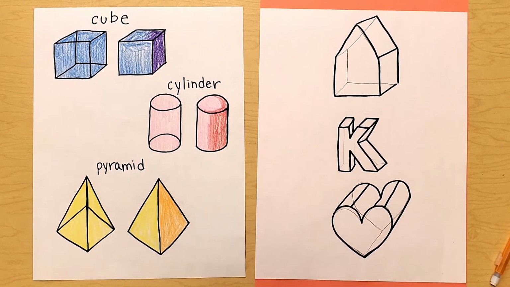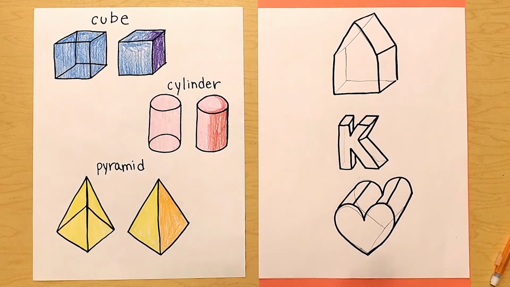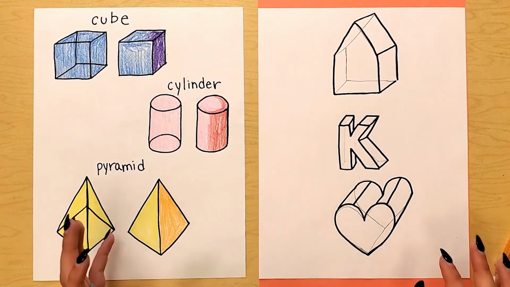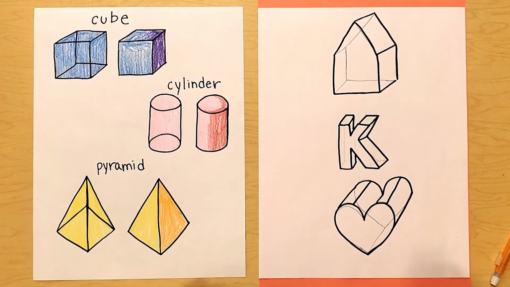Now you can look up other videos on YouTube of how to make specific shapes if you want, like a 3D diamond, 3D heart, whatever. There's actually a lot of different techniques, but I just wanted to show you a simple way to do it.